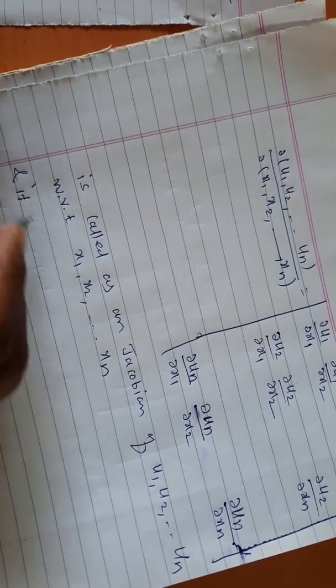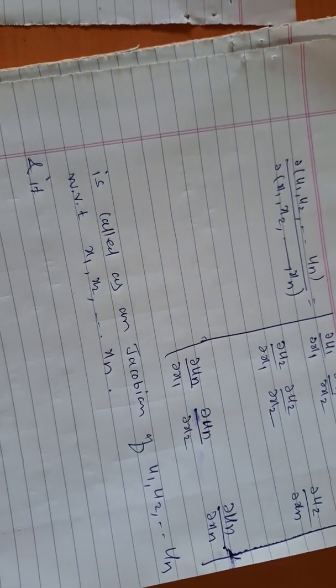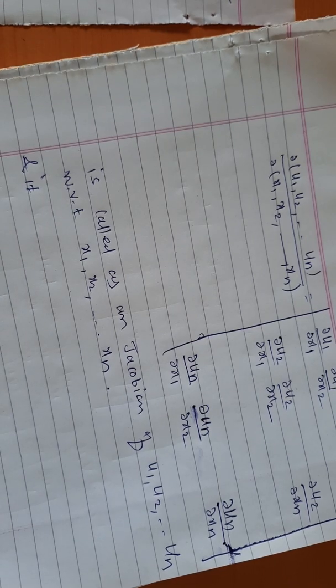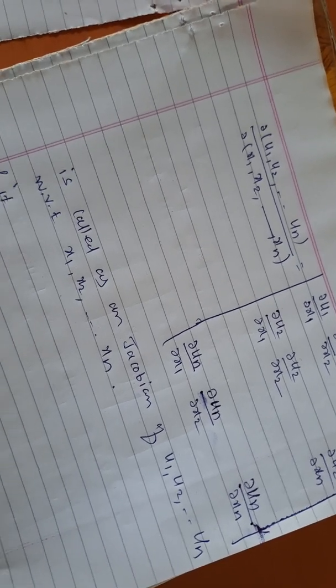and it is denoted accordingly. झाला जॅकोबियन. आपण काय बघितलं? जॅकोबियन ऑफ 2 व्हेरिएबल, जॅकोबियन ऑफ 3 व्हेरिएबल अँड जॅकोबियन ऑफ n व्हेरिएबल. इथं आपण थांबू. नेक्स्ट ह्याच्यामध्ये आपण लेक्चरला एक्झाम्पल्स बघू.